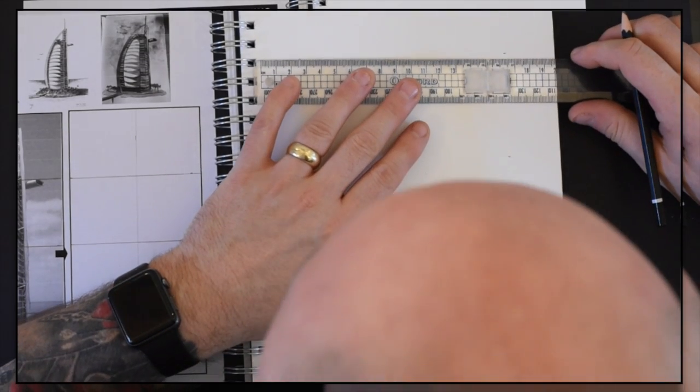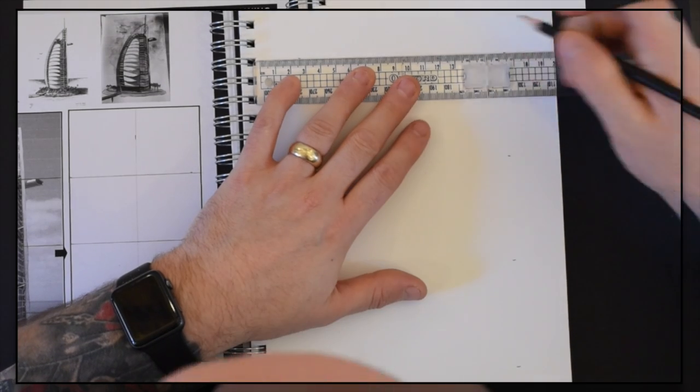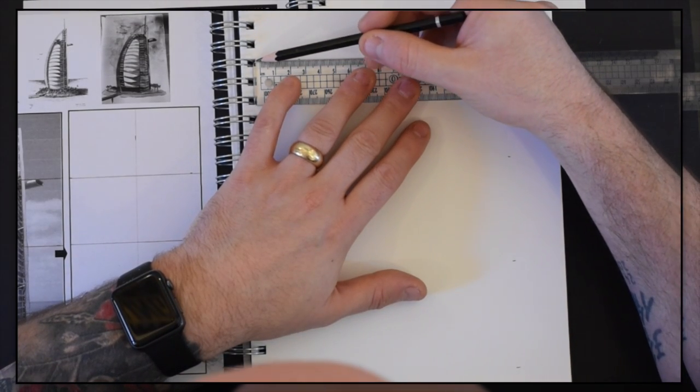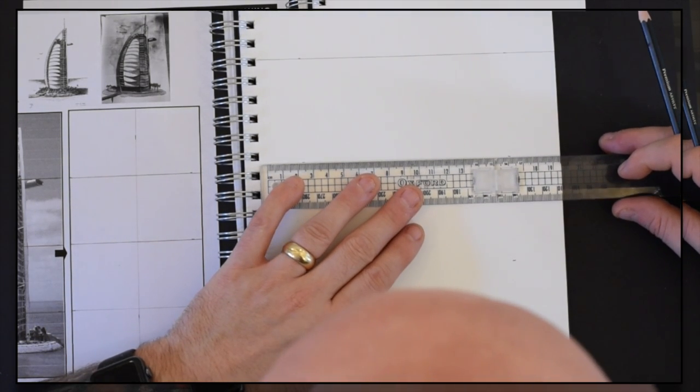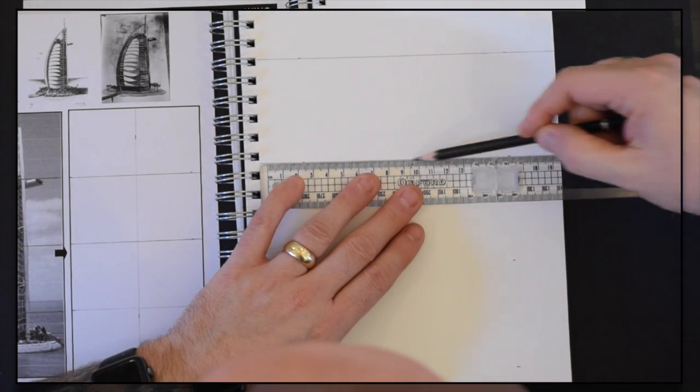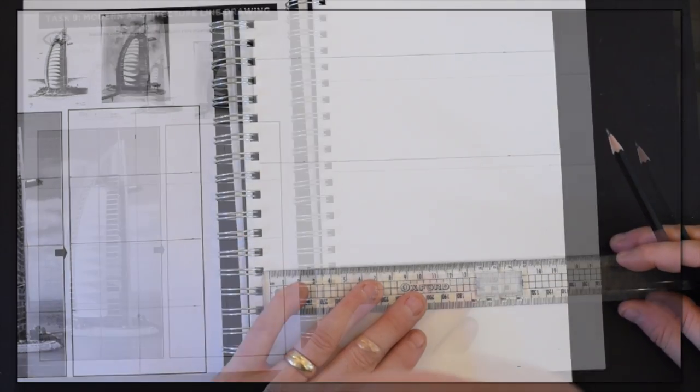And using a very light horizontal line, again I'm going to press down harder, just join those marks up to create evenly spaced horizontal sections across your page of A4.